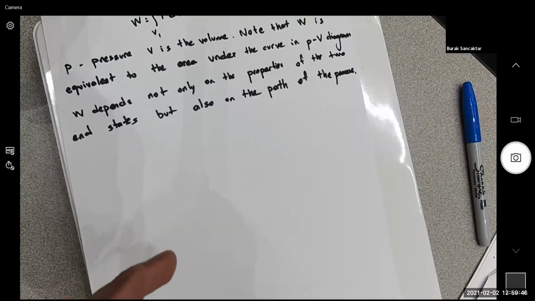Remember, in the first lecture we described state 1 and state 2. But we had multiple ways to go from state 1 to state 2, which gives us the behavior of the process. It gives us different calculations. We will see it.